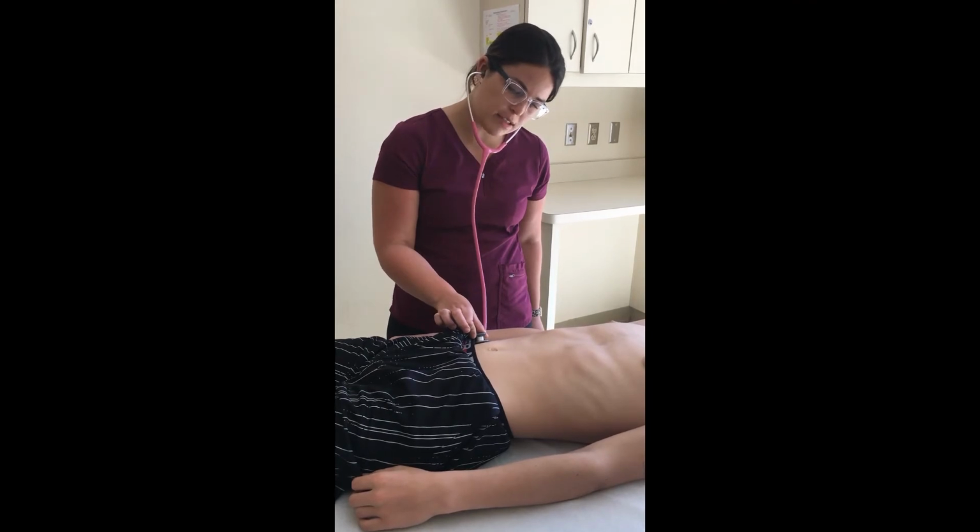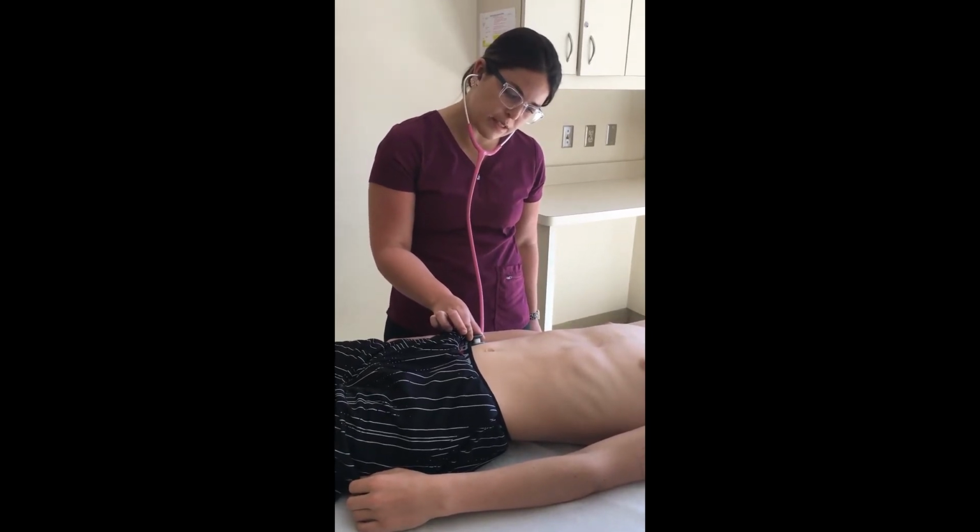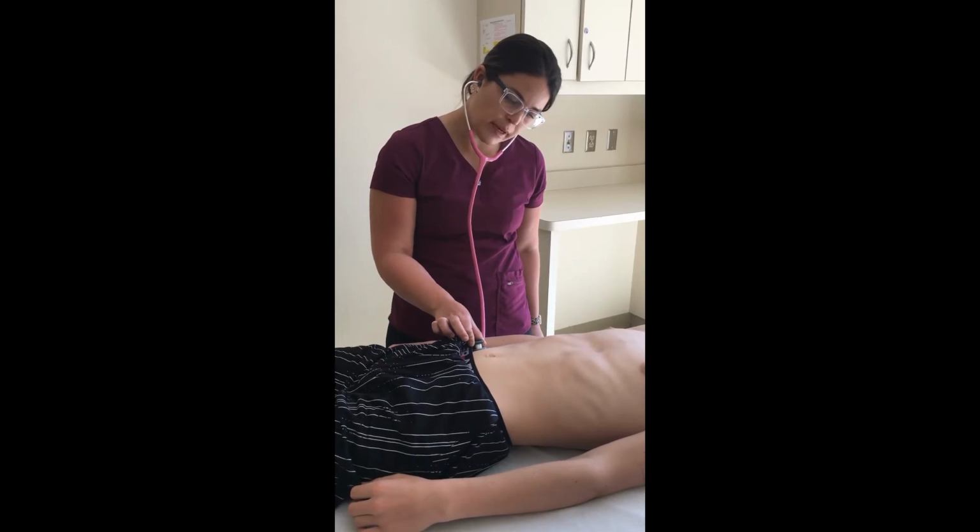At this time, I am auscultating normal active bowel sounds in all 4 quadrants.